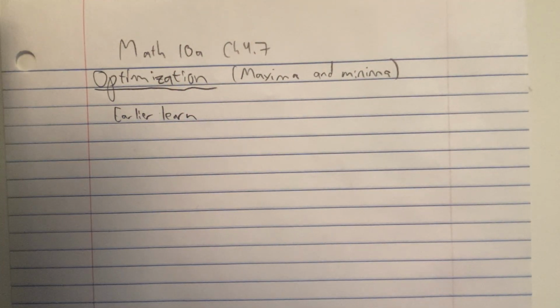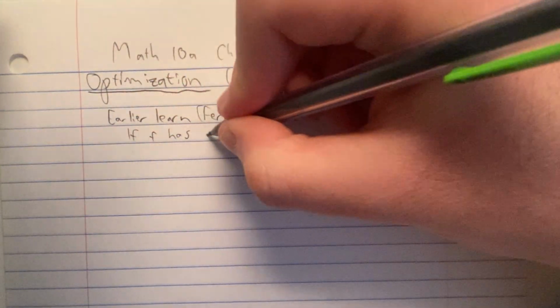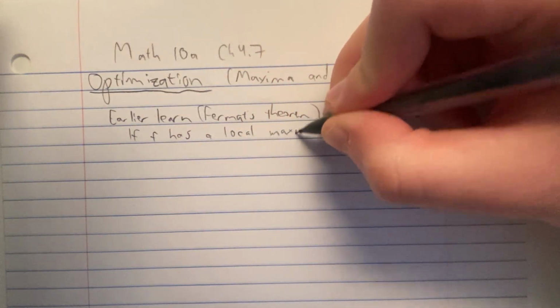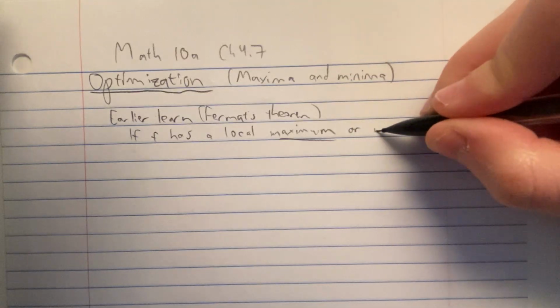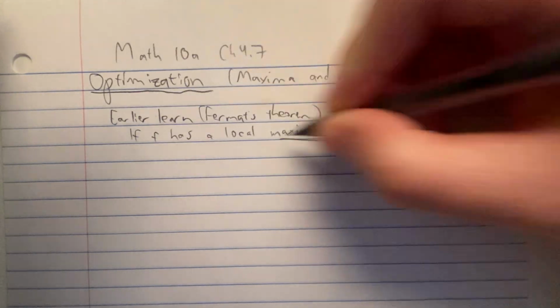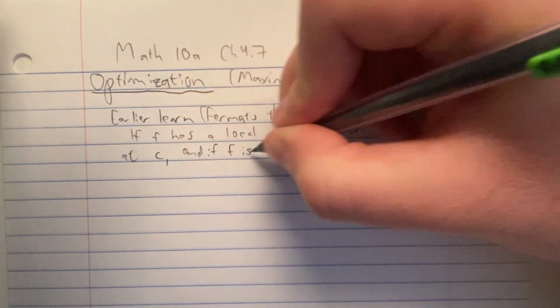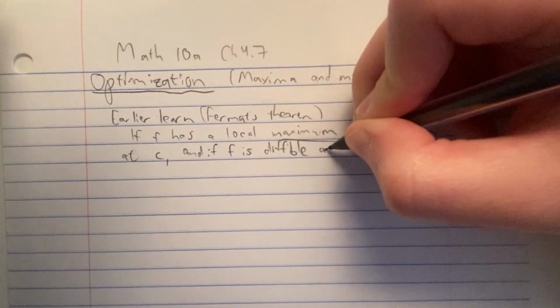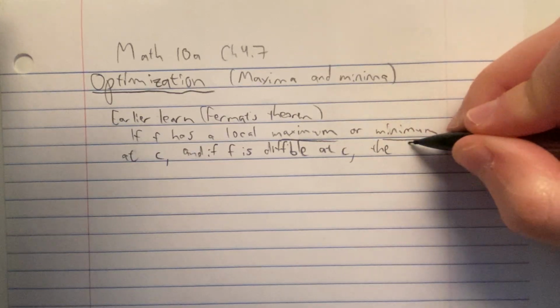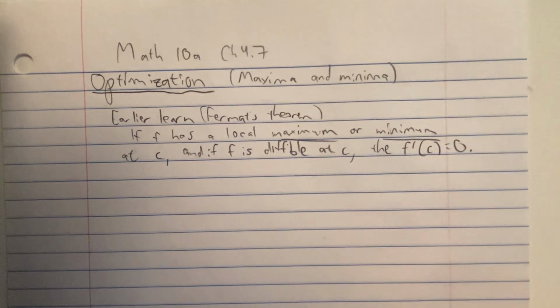So, as a refresher, earlier we learned something called Fermat's theorem, which says that if f has a local maximum or minimum at a point c, and if f is differentiable there, then the derivative of f at c is 0.